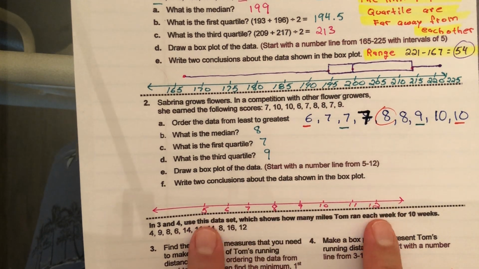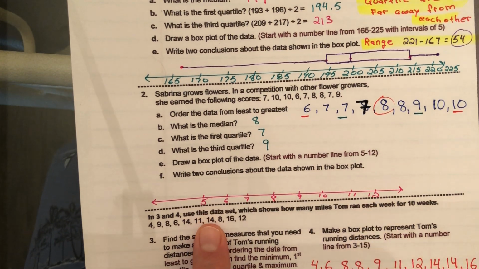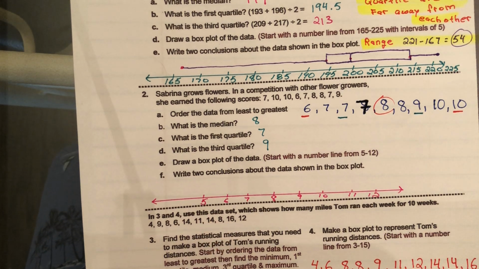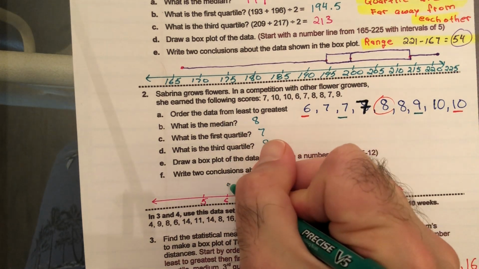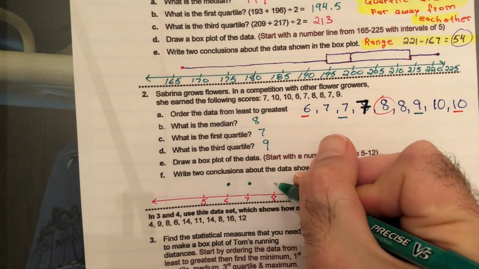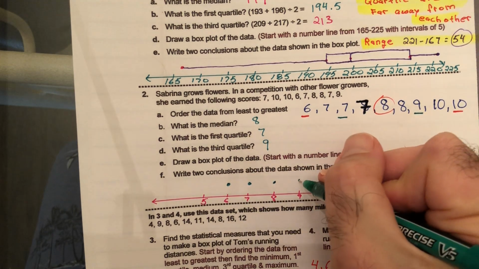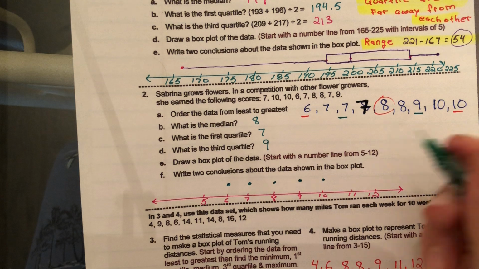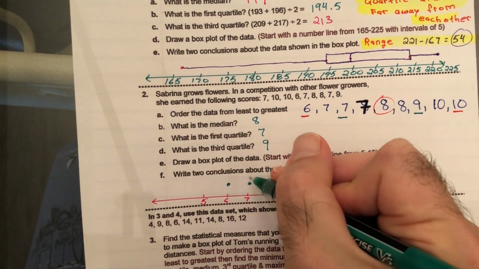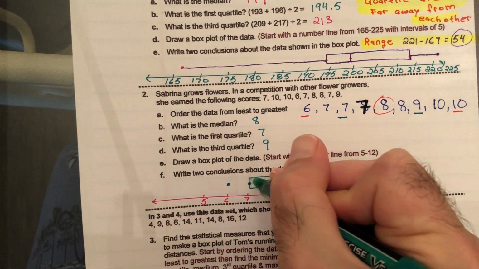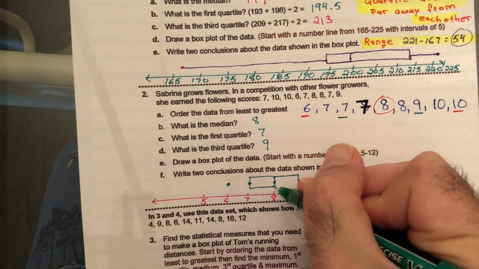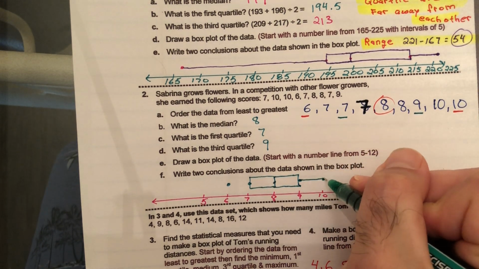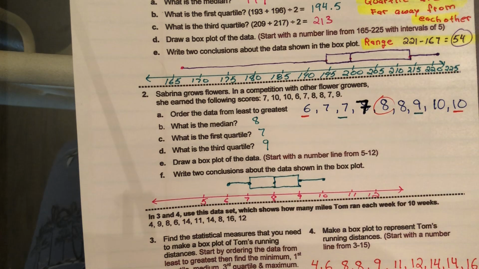Draw the box plot. Start with the number line 1 through 12. So we are drawing our box plot. We've got 6. The next number is 7. The next number is 8. The third quartile is 9. And the max is 10. Boxes in the middle, and then whiskers out on the edge.